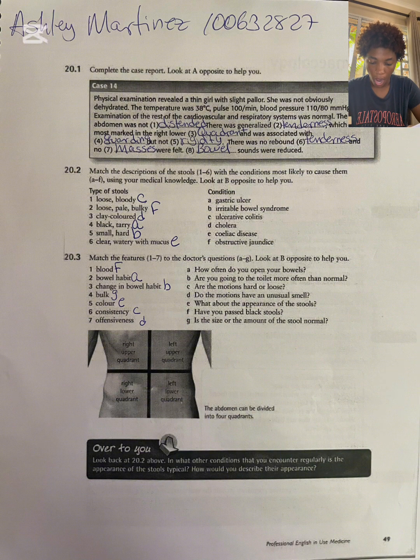Match the words to the doctor's question. Blood. Have you passed black stools? Bowel habit. How often do you open your bowels? Change in bowel habits. Are you going to the toilet more often than normal? Bulk. Is the size or the amount of the stool normal? Color. What about the appearance of the stools? Consistency. Are the motions hard or loose? Smell. Do the motions have an unusual smell?